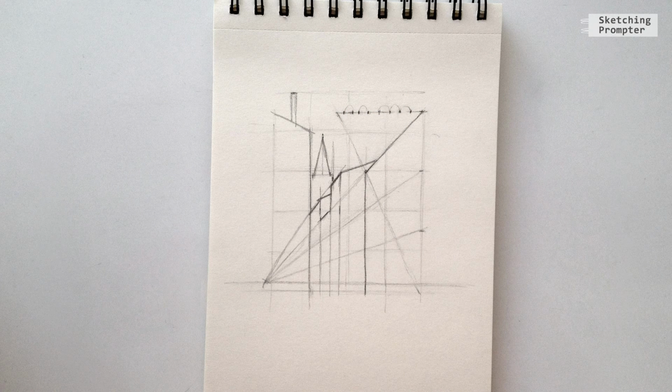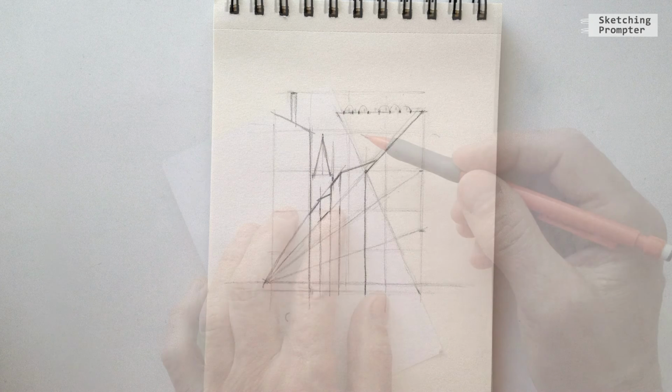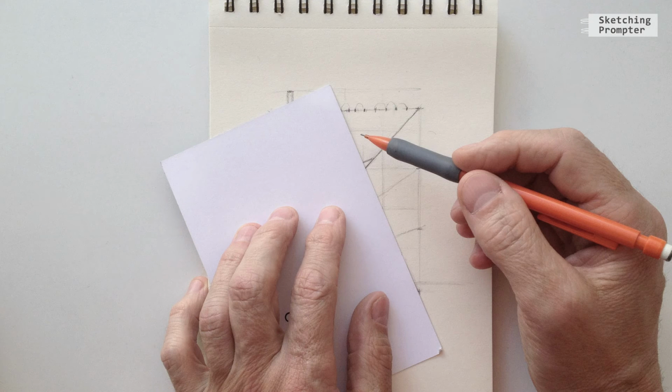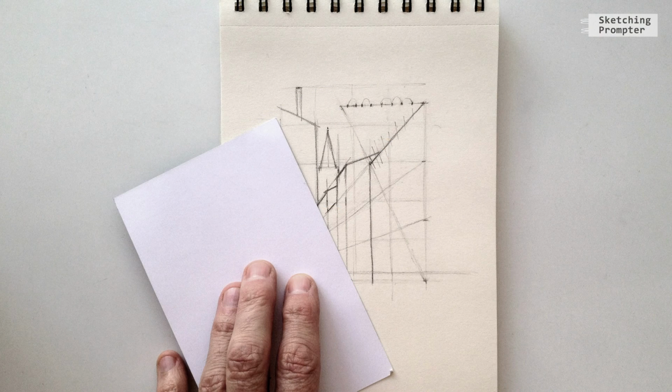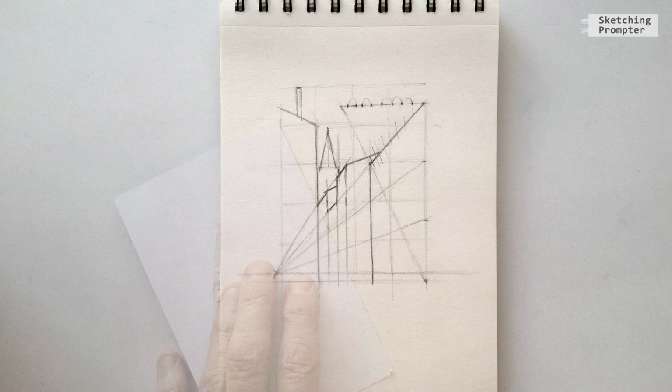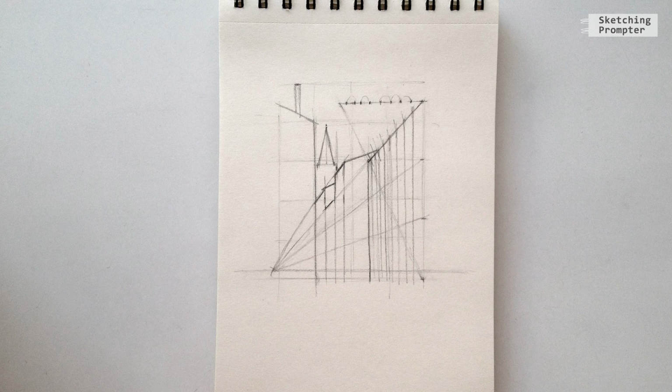Then we link window marks on the horizontal line with the bottom right corner of the facade in one point to find out where they cross the roof line. I do it with the help of a postcard, using it like a ruler. From points where these lines are crossing the roof line, we draw vertical lines. And now we have a row of windows gradually decreasing in perspective.